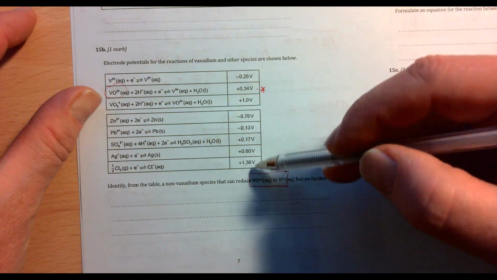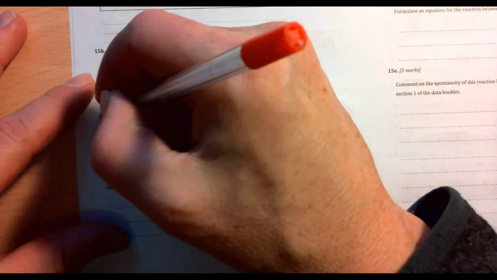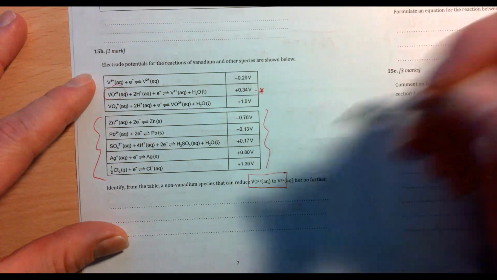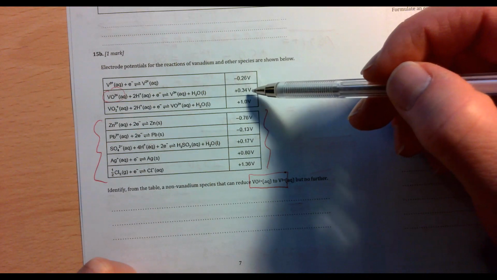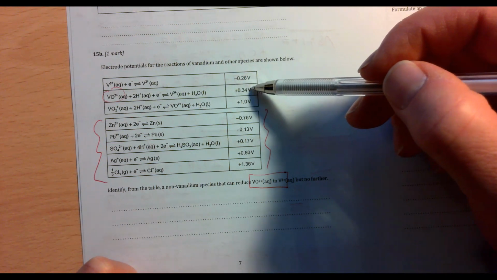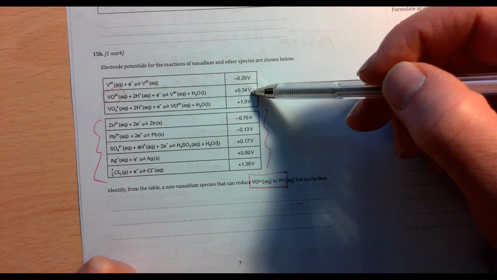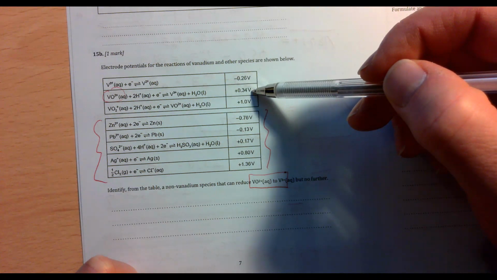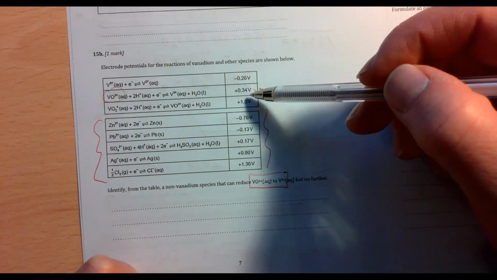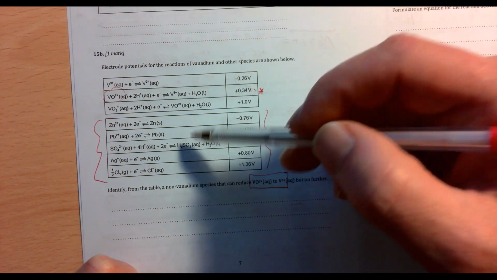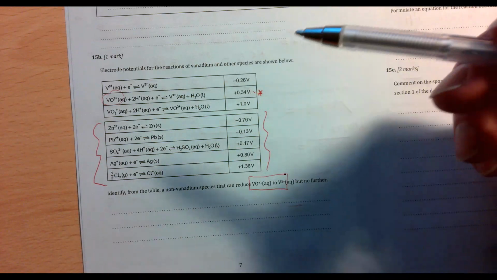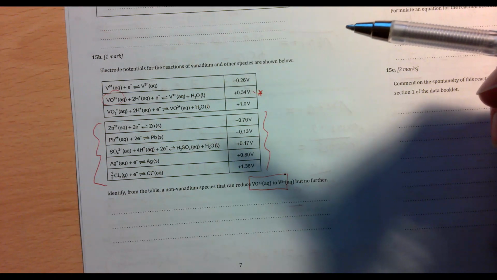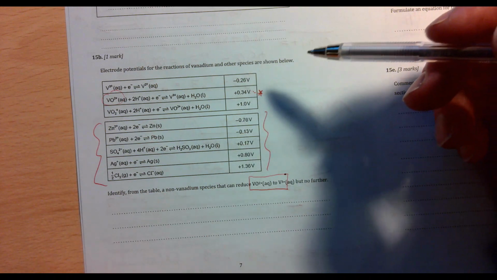And here are our options. So it's a non-vanadium species. These are the non-vanadium ones. So it's going to be something from in there. So in other words, when you combine the standard reduction potential for VO2 plus minus the value for the reduction potential for the species here, that's going to be positive, but not so positive it's going to push it further.